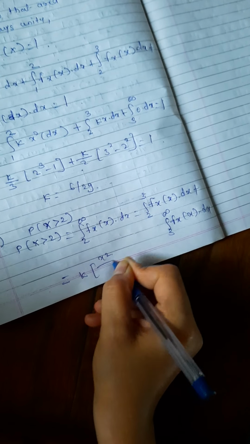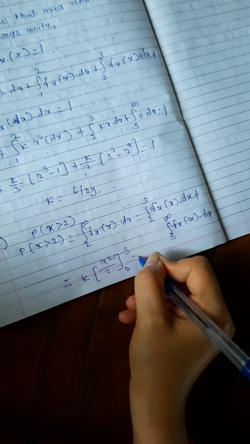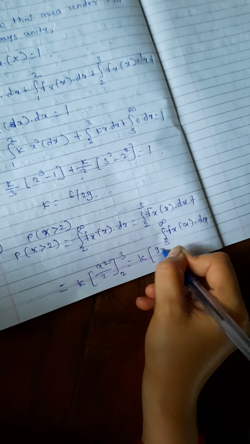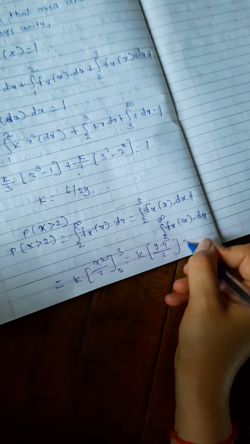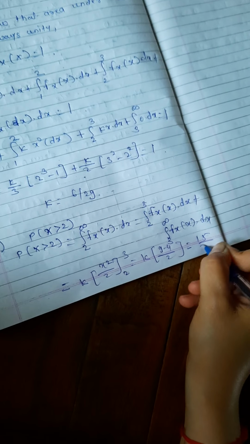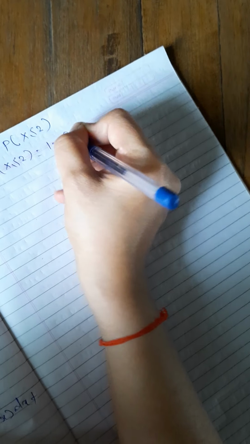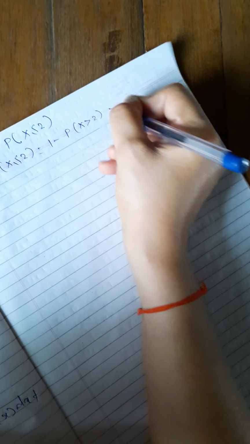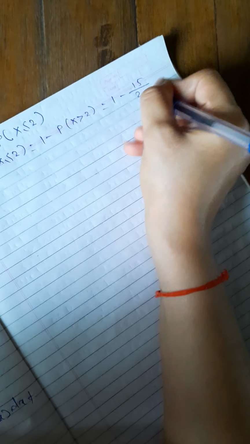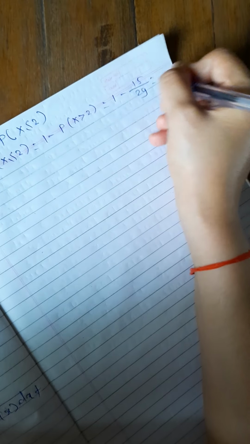It is k into x square by 2 from 2 to 3, that is 9 minus 4 by 2. So it is 15 by 29. Next is P, so this value is 14 by 29.